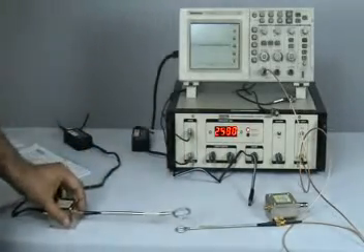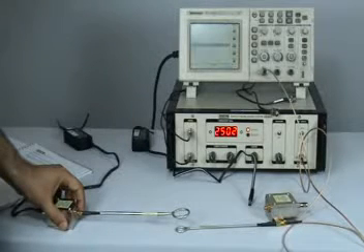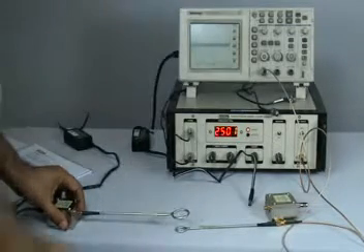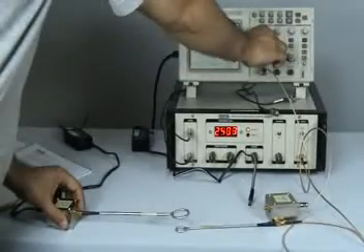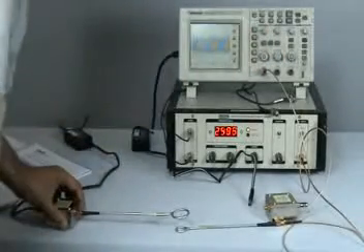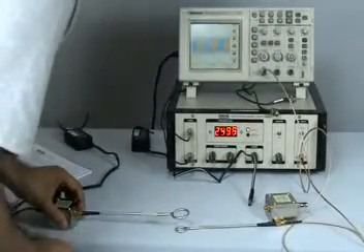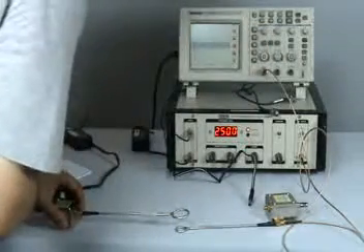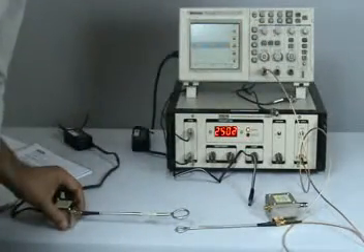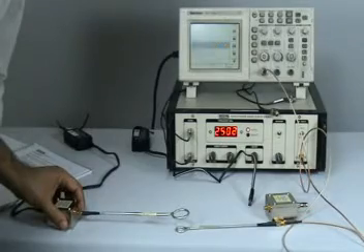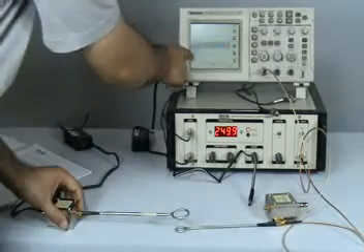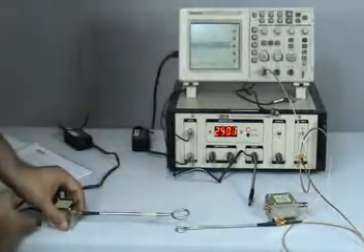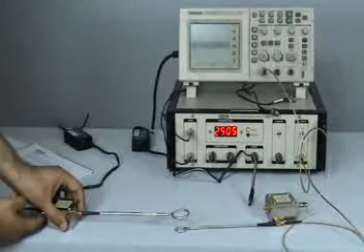Now you observe, when we bring the probes on top of each other in a coaxial fashion, what happens is that on the CRO we are able to pick up a signal level which is approximately 100 millivolts peak to peak. We have set the signal source as 10 megahertz.